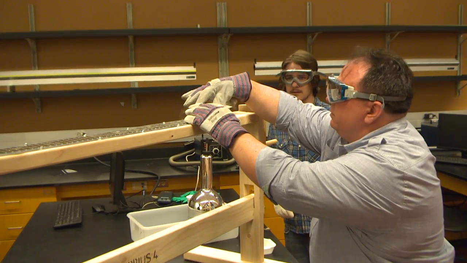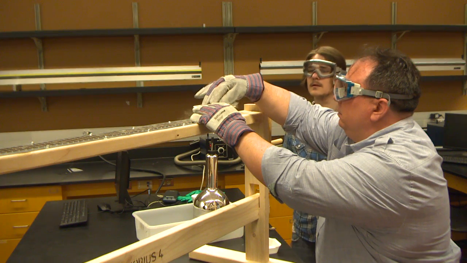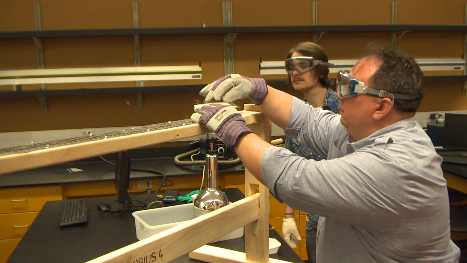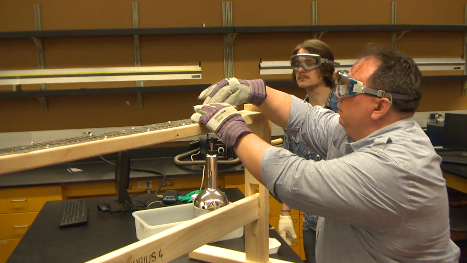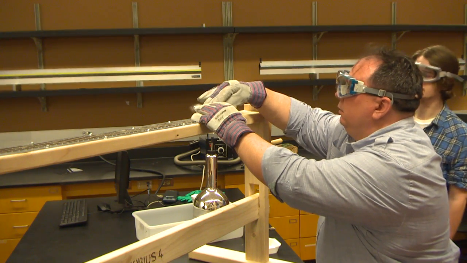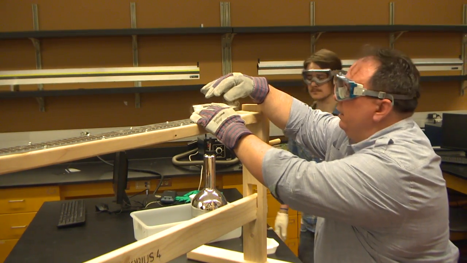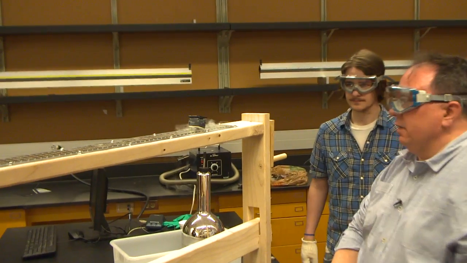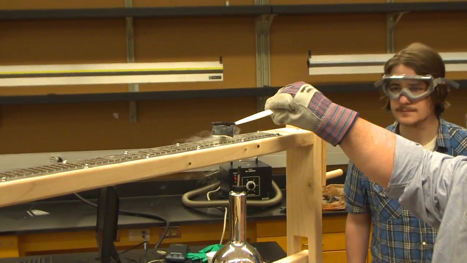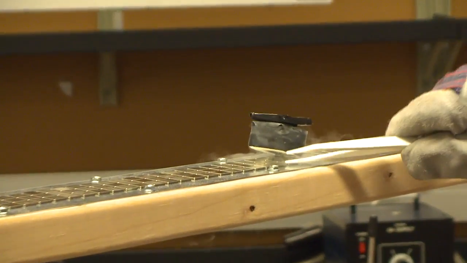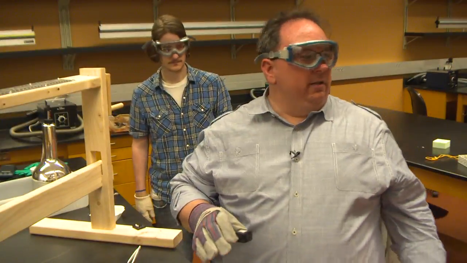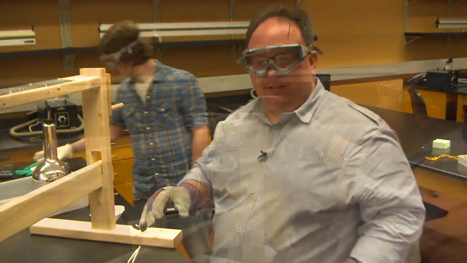We're going to cap this, to seal in all that coolness and prevent it from warming up too quickly. So as you can see, this is locked into position. And there's nothing underneath here. Like any experiment, you try and try again until you get it right.